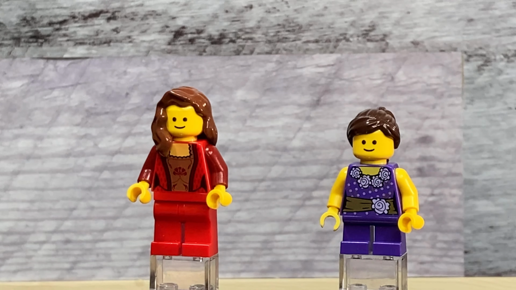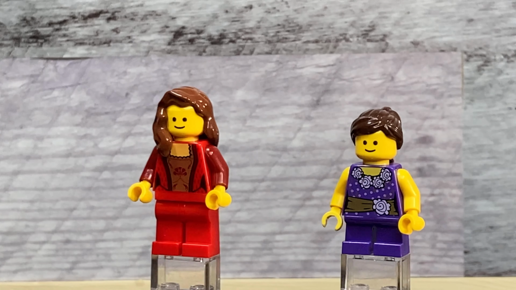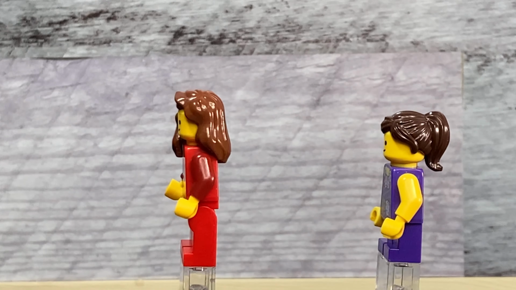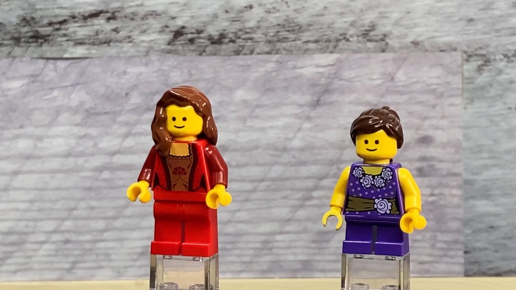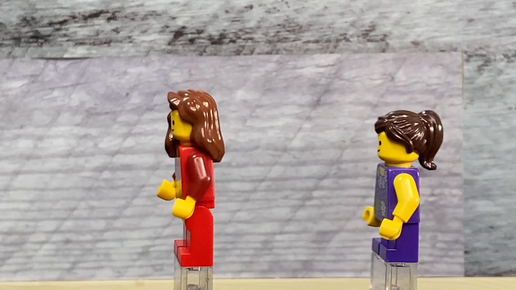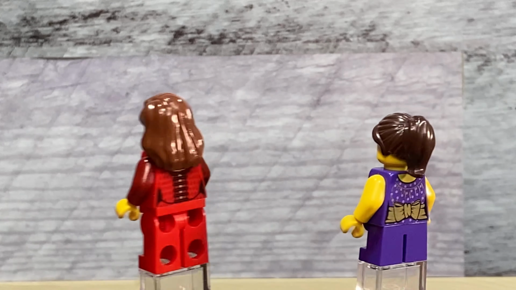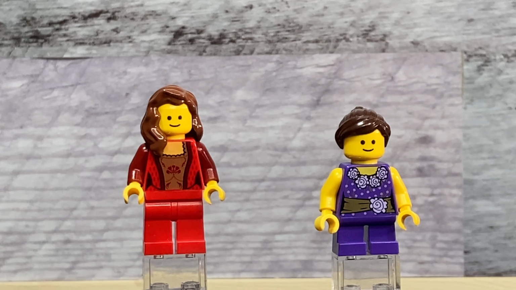Next up, we've got two actresses. The actress on the left has that dress on, and you can see she just has some regular brown hair, red arms, and some more torso printing on the back. Again, she's a mannequin. And on the right, we've got a child actress because she has some mini legs, and you can see that she has that flowery dress, which I think looks pretty good. She just has a little ponytail and a little bit of back printing with that gold right there, and you can see it shines in the light, which I think is pretty cool. Two decent minifigures, and they're mannequins.